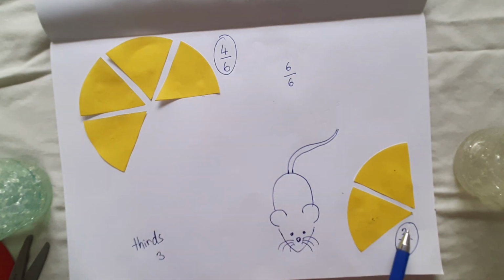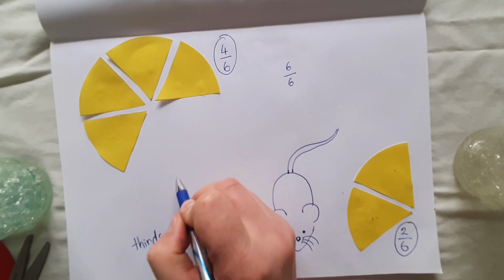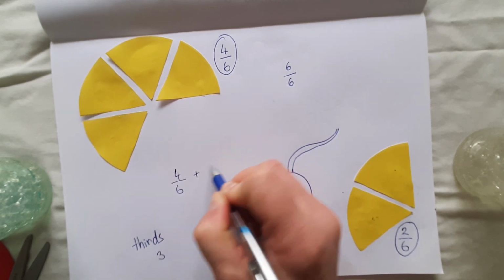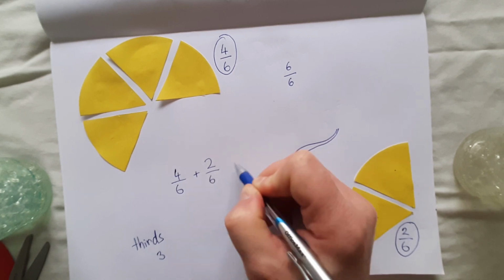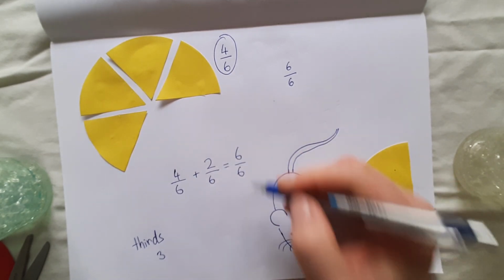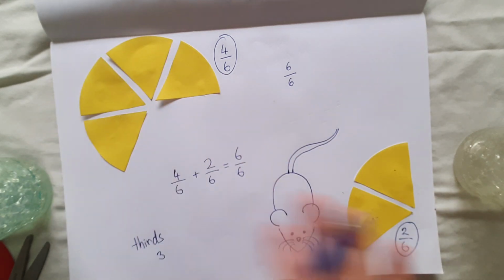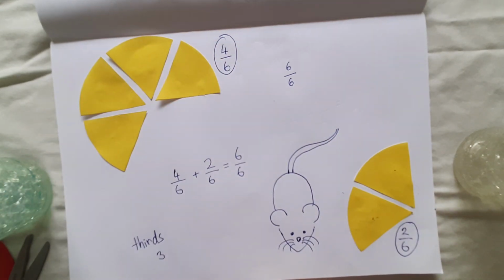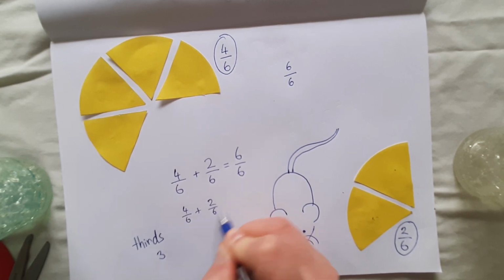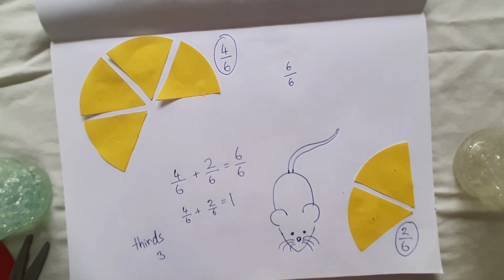So 4 plus 2, you'll notice, equals 6. If we want to write an addition equation, 4 sixths plus 2 sixths equals 6 sixths. And we could just call that 1, because the 6 sixths altogether is 1 whole cake.